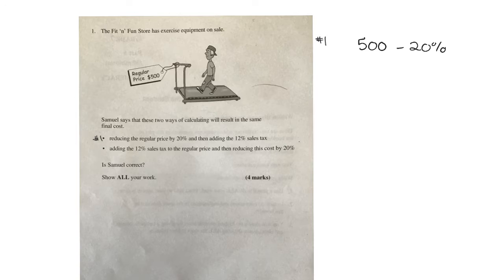So to figure out 20% of 500, 20% is like 20 out of 100. And so is 500 our part or our whole? It's our whole. So we just need to figure out what goes in the blank here. How could we figure that out? If we were to use the fish, we need to make sure that our tail ends at the blank.